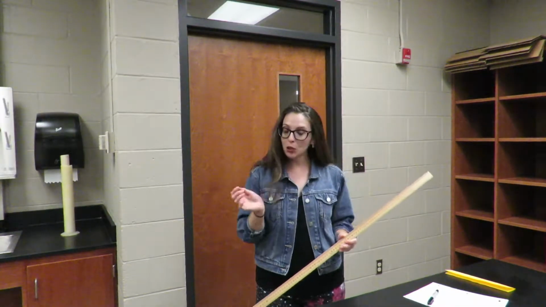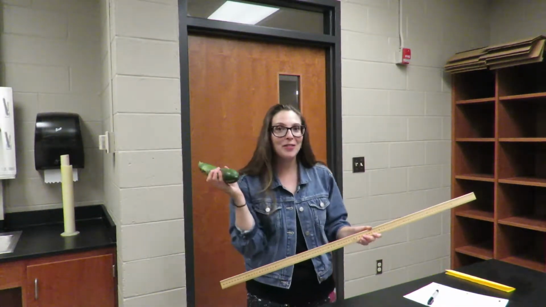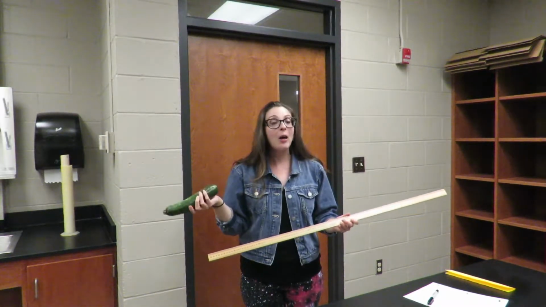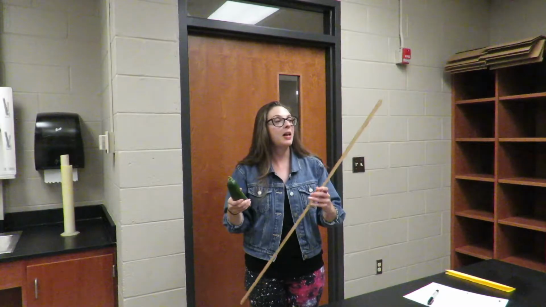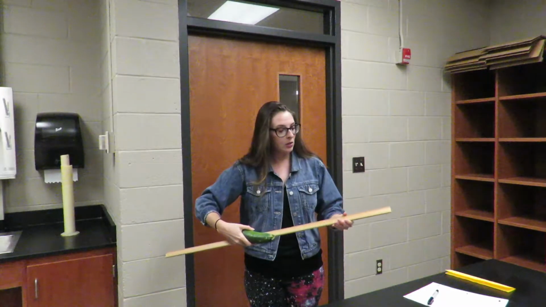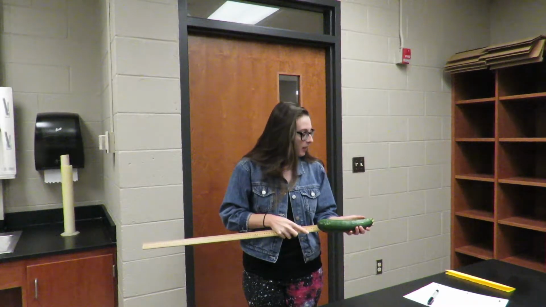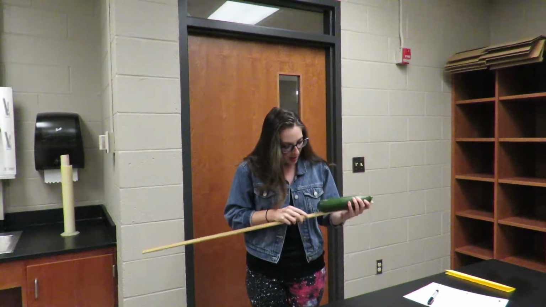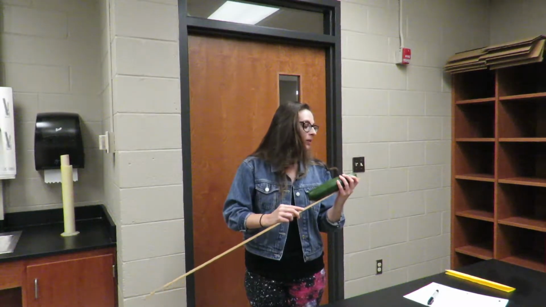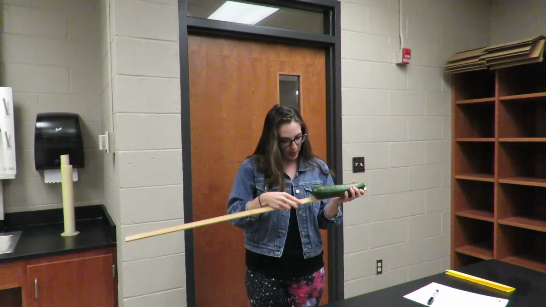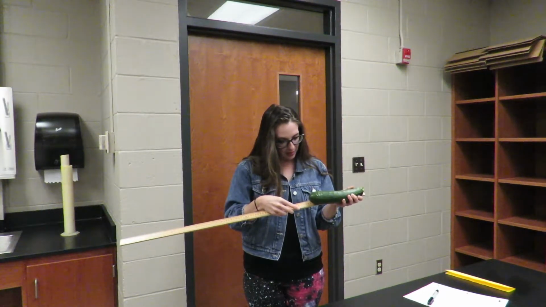So for instance, here I have a zucchini. I've been doing a lot of gardening this summer, and I want to take the measurement of the length of this zucchini. If I place it here on my meter stick at the end, approximately at the end right here, I think the length of this zucchini is something like, let's say, 23.6 centimeters.